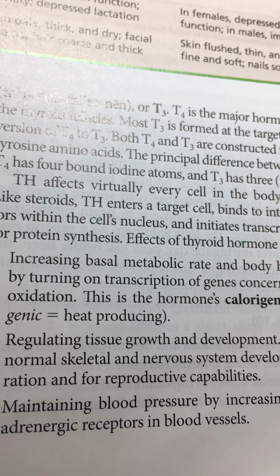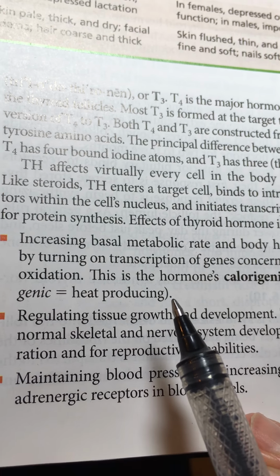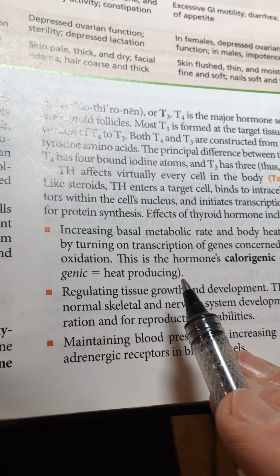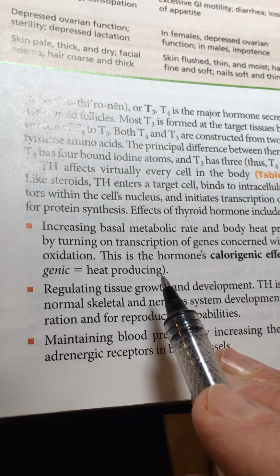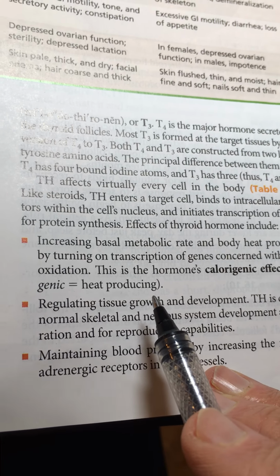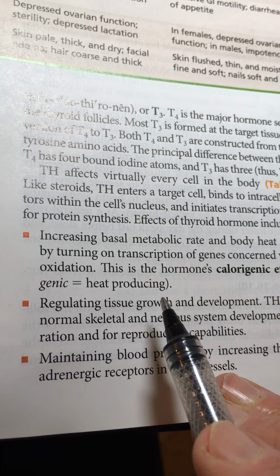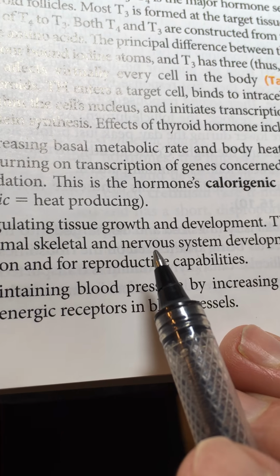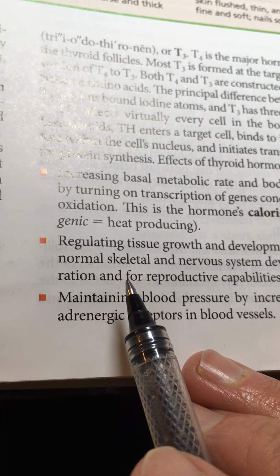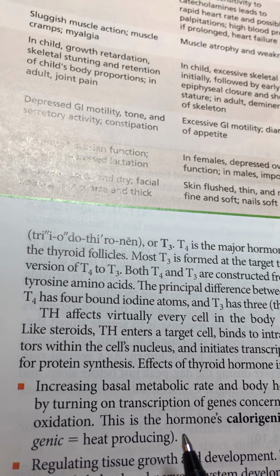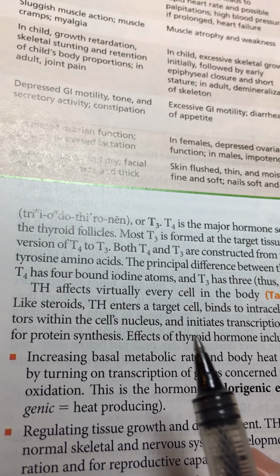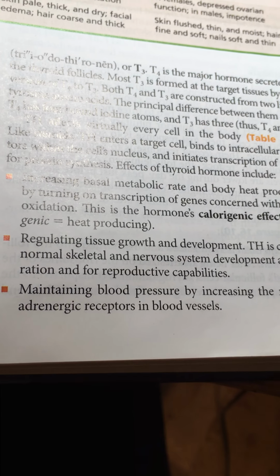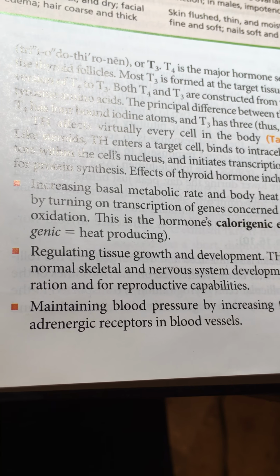Heat production. These are things that change with the weather and with the seasons. If we get a hot spell, we can acclimatize to that. Ultimately, people living in Minnesota in the winter come to the San Francisco Bay Area and they think that it's t-shirt time, even though for the rest of us it's not quite. Regulating tissue growth and development. So it turns out that the thyroid hormone is actually activating a vast amount of tissues throughout the body, and you can read about that. So also maintaining blood pressure is the work of the thyroid hormone.